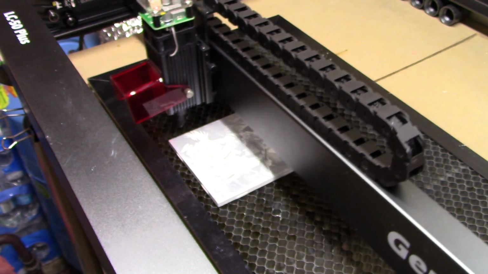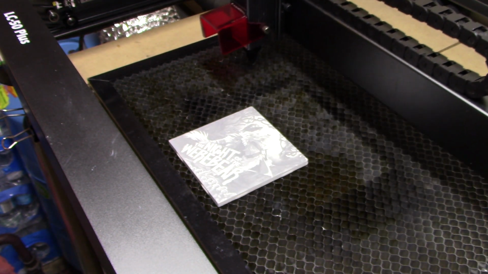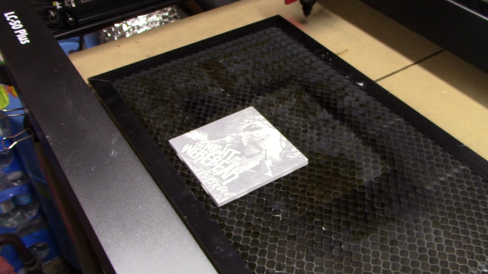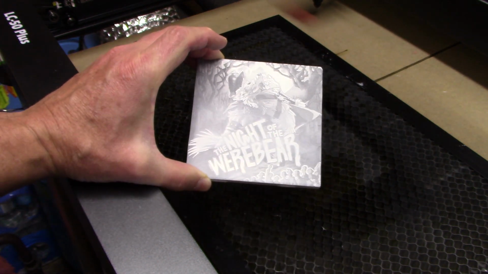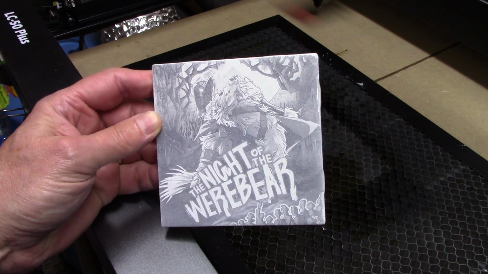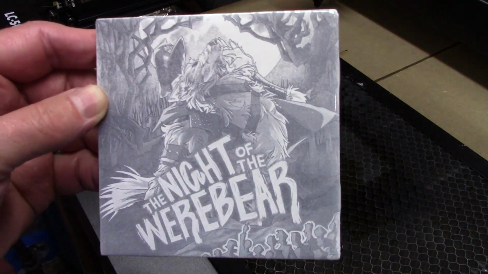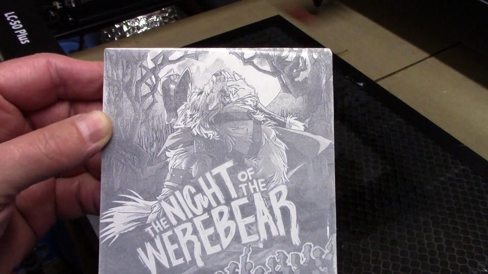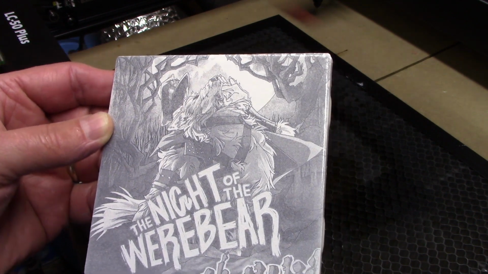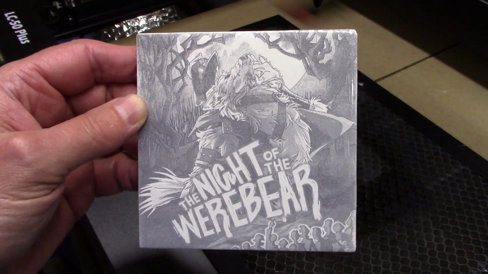Alright, let's get this out of the laser, get it cleaned up, and see what it looks like. Preliminary looks good. That turned out pretty well. It's a little lighter maybe than we'd want. Let's see if we can make this better.